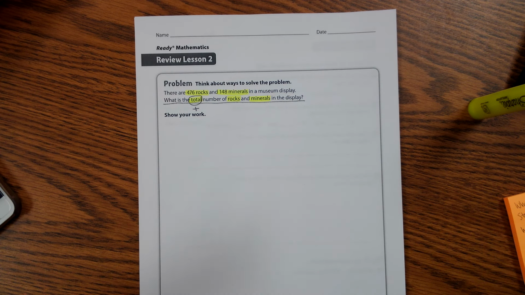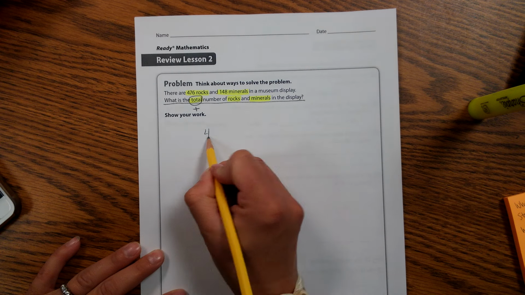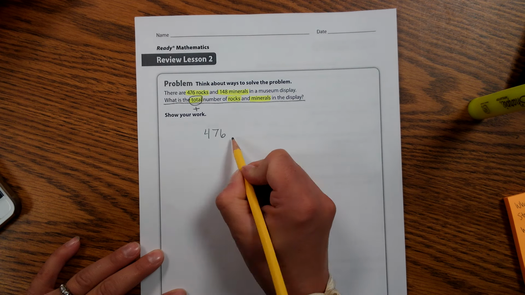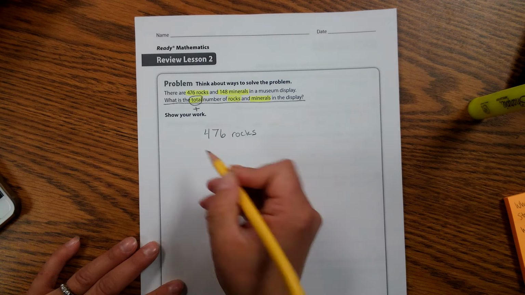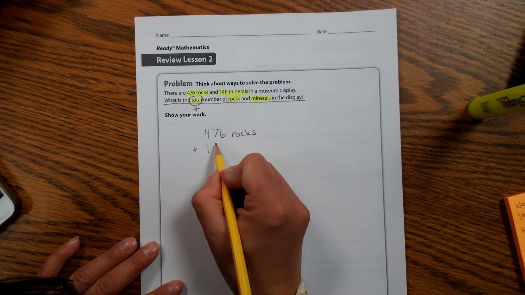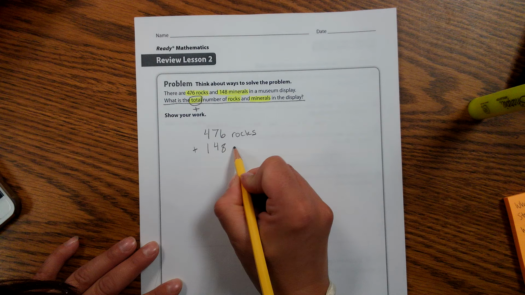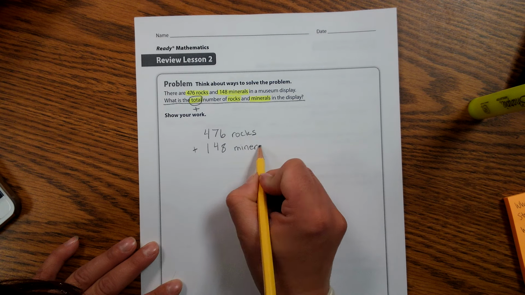So what I do next is solve the problem. And we're not done because we have to show our work. We cannot just put an answer in. We have to show our work. So my work would look like this. 476 rocks plus 148 minerals.